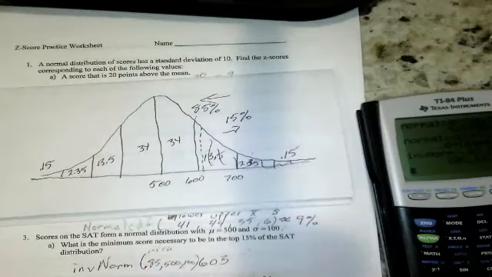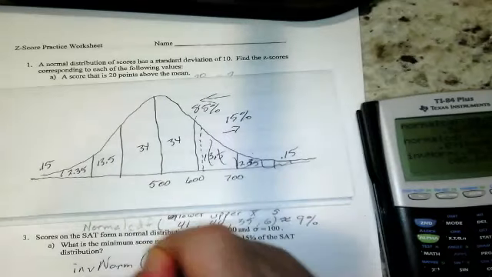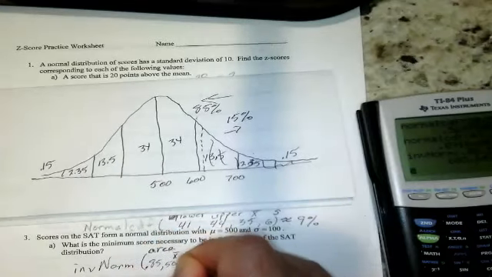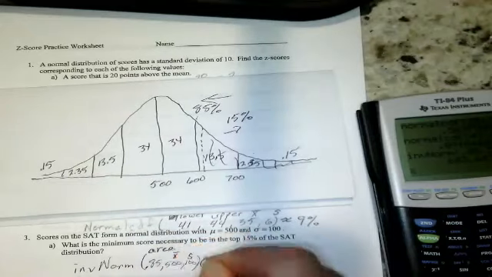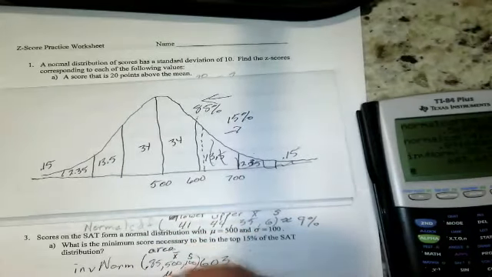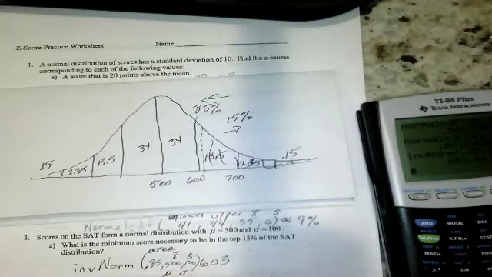Area, there we go. X bar and S. Oh, it called it mu up there, so we better call it mu down here because it is a population. Okay, so that's the area under the curve. So a score of about 603.